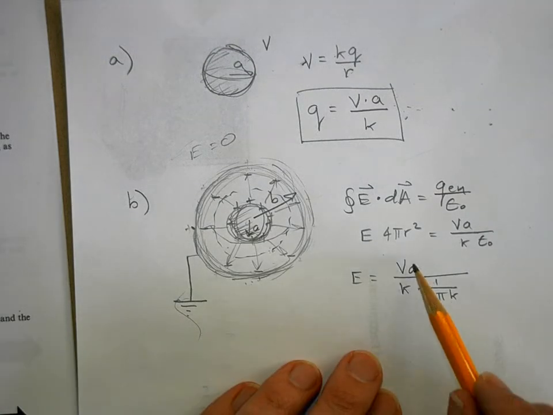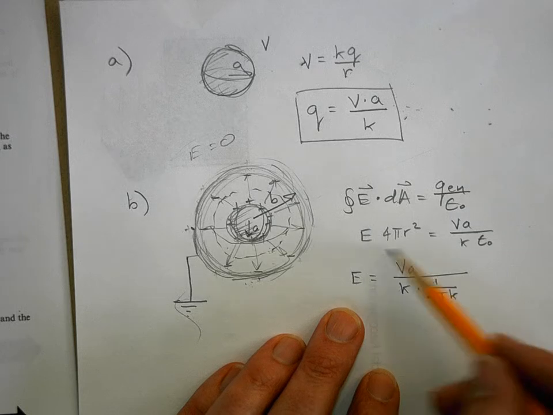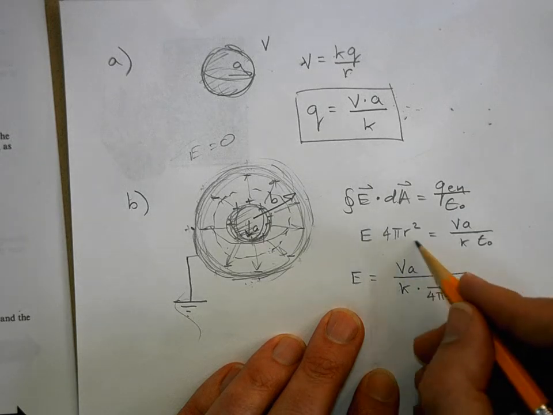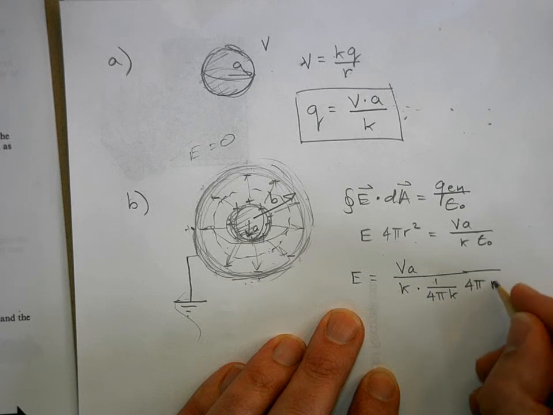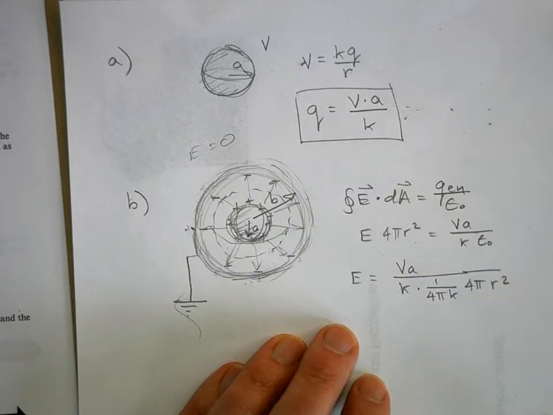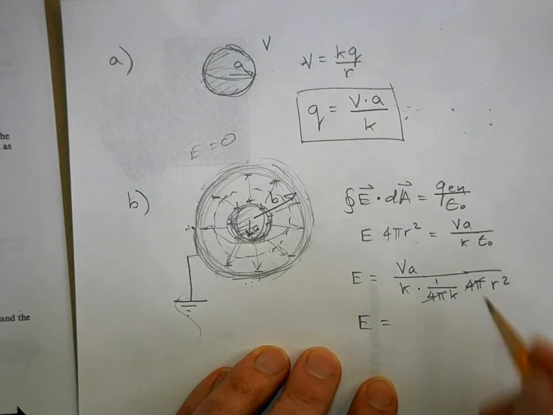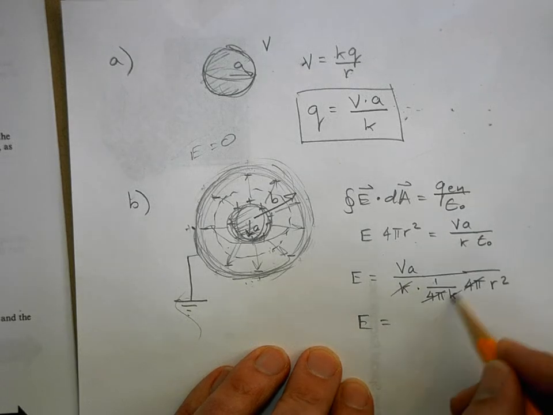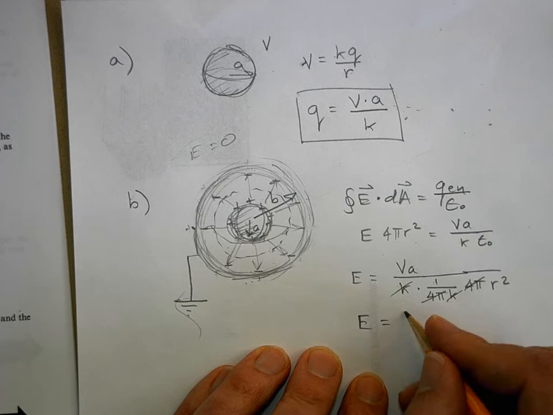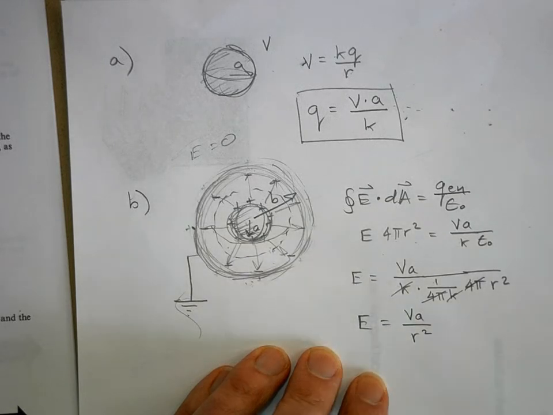Now what did I leave out? This is the charge over epsilon naught. Oh, and then what I'm going to do is divide by 4 pi r squared. And that's my expression for the electric field. Of course, here the 4 pi's cancel and the k's cancel, and I get VA over r squared. Is that the answer?